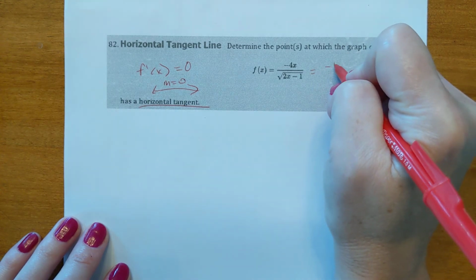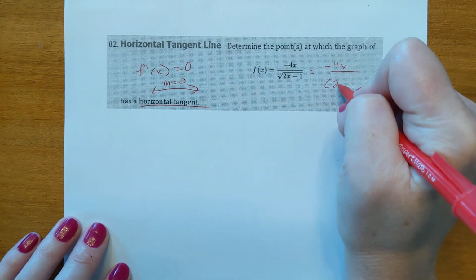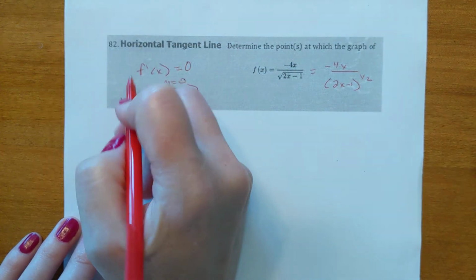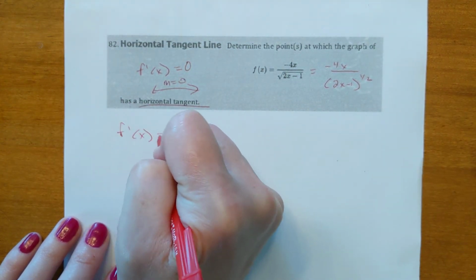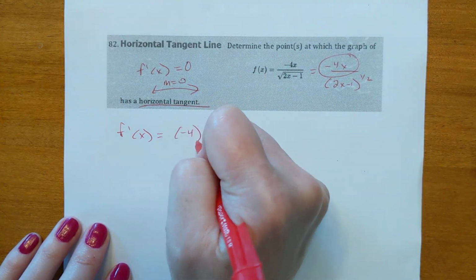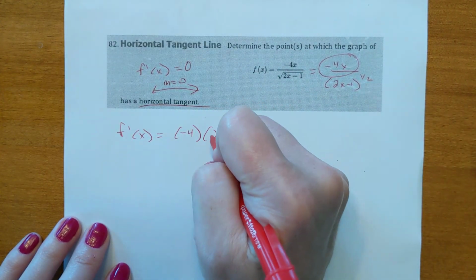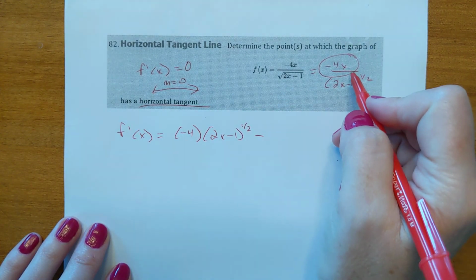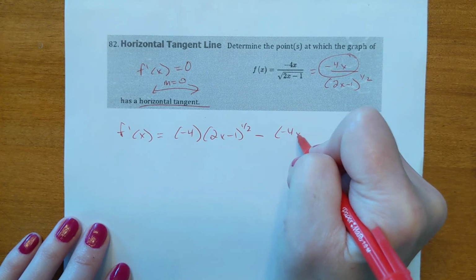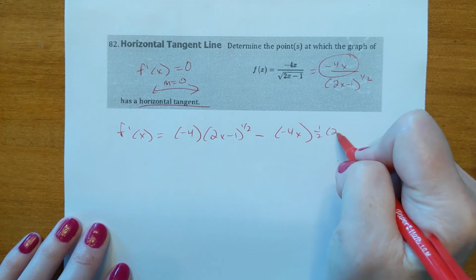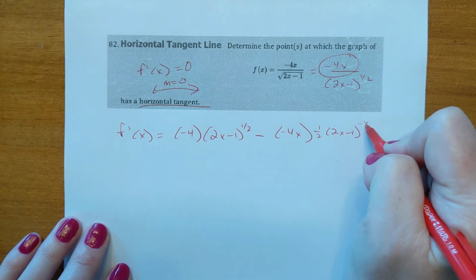So it's negative 4x over (2x minus 1) to the 1/2. So f prime of x: take the derivative of the top, and that's negative 4, then times the denominator, then minus the top times the derivative of the denominator, which would be 1/2 times (2x minus 1) to the negative 1/2.